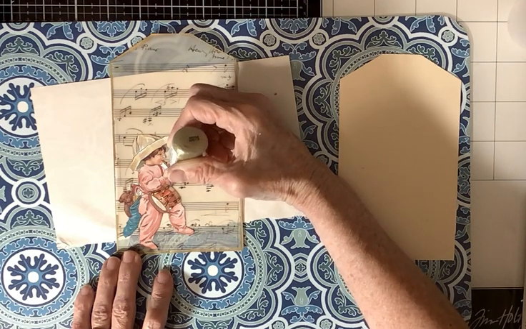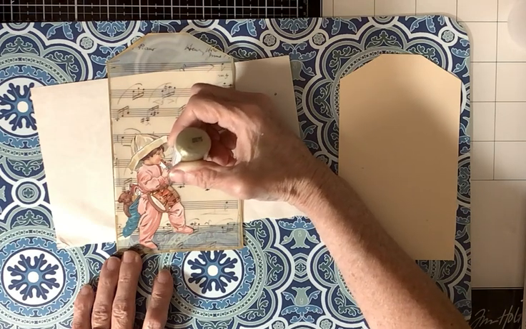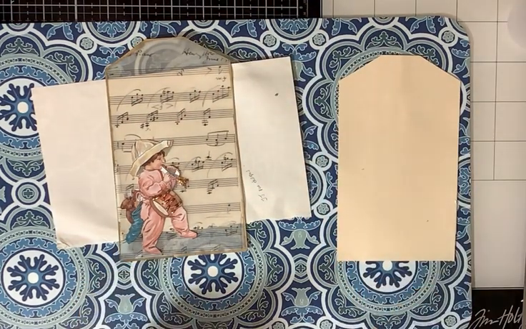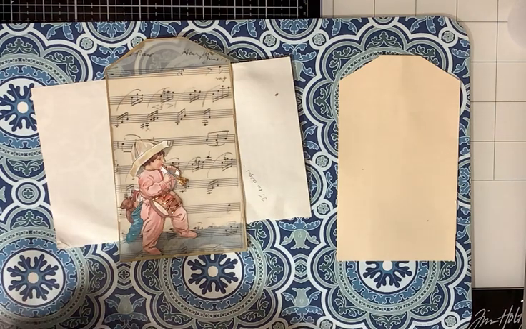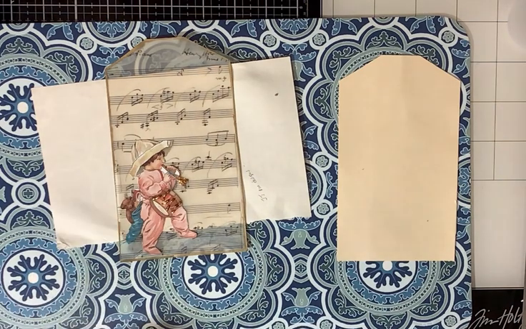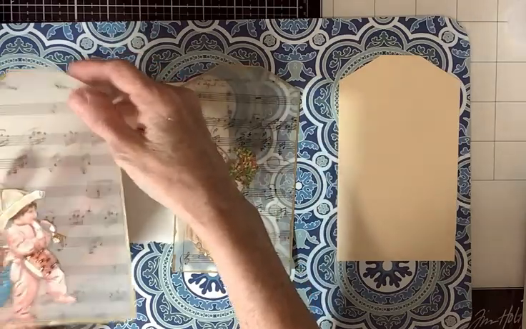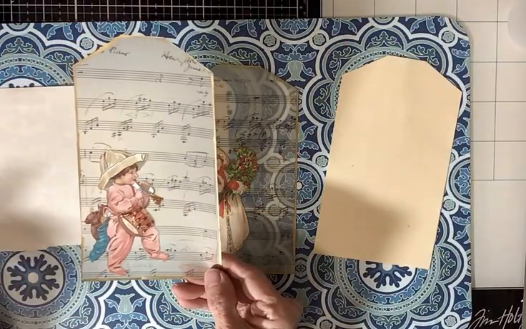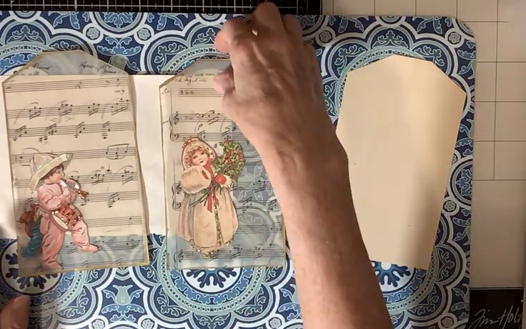It's just an idea. It's not something you have to do. And that's it. There's your tag. And it's fun. So now I have two. And you saw that didn't take long at all. So you've got this one, and you've got this one. They're all set, all made.